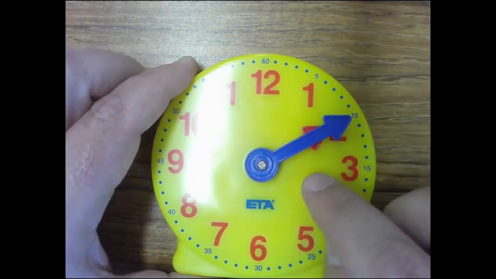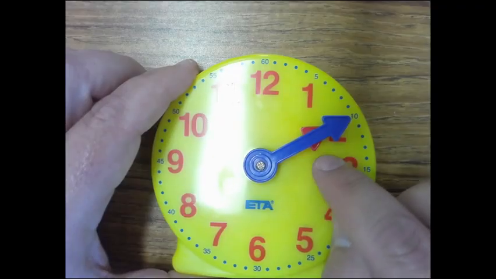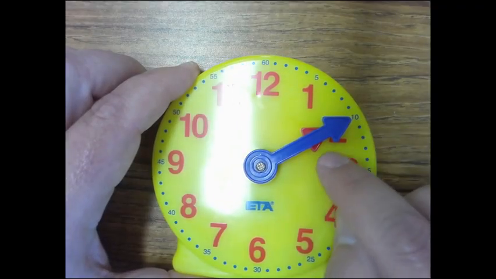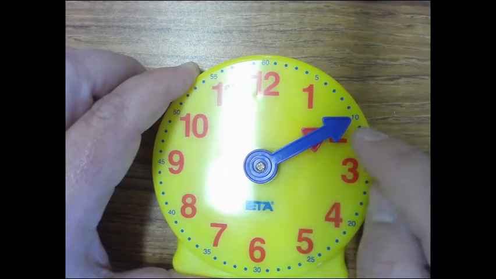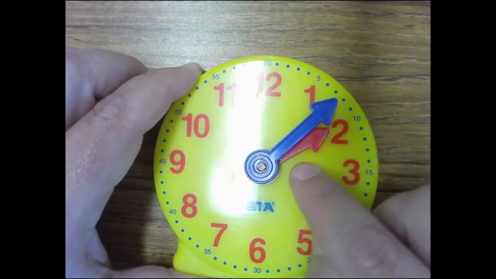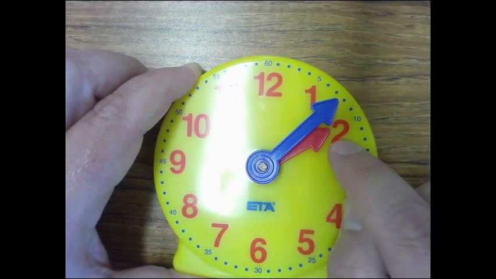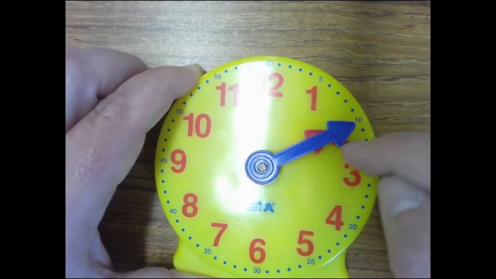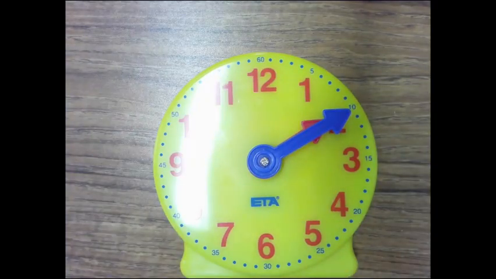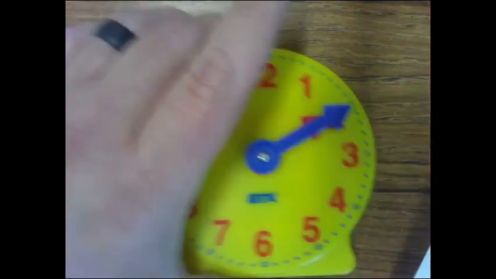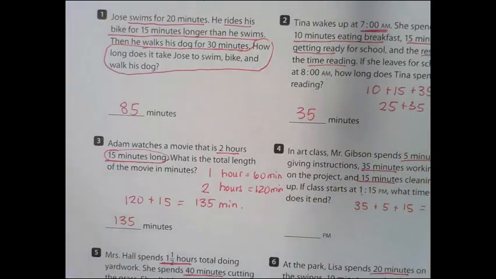Okay, so now the clock landed on 2:10, and again you can see that the hour hand, the red hand, is on 2 o'clock, and then the minute hand is on 10. So it's 2:10 when the class finishes.